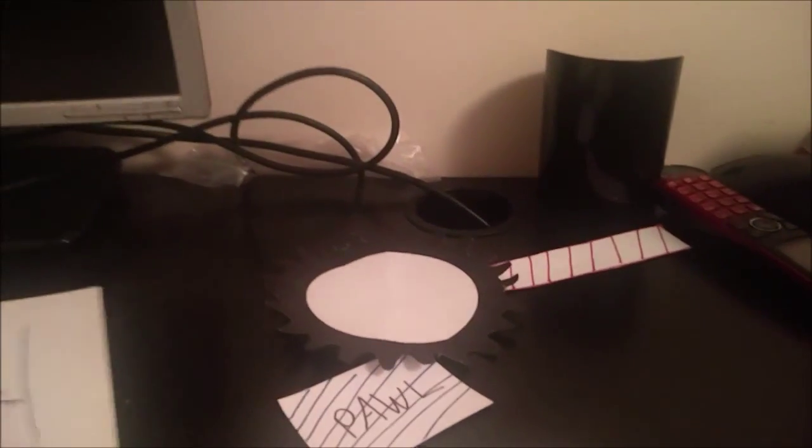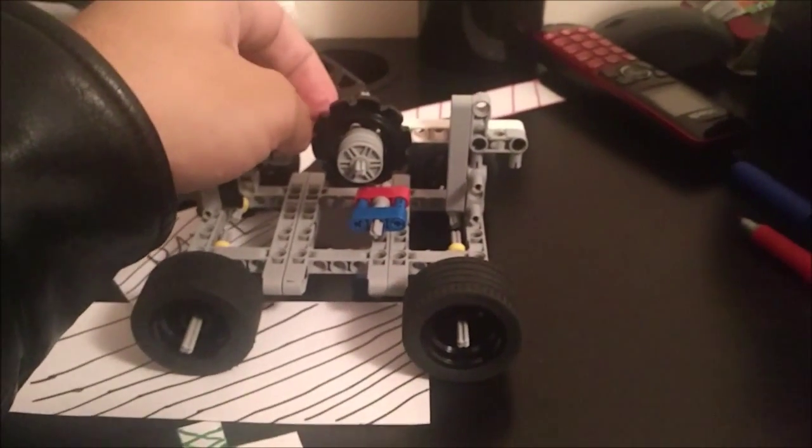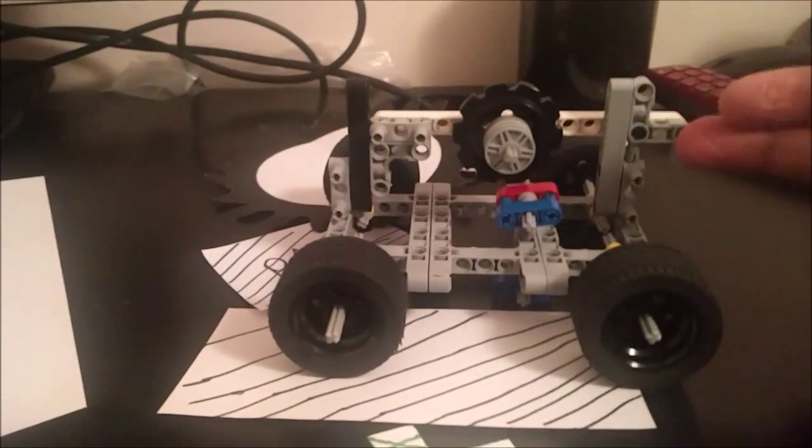Now, looking at it like this may be a little bit difficult to understand. So, a more 3D model was created that is slightly easier to understand. This 3D model represents the mechanism of a seatbelt.